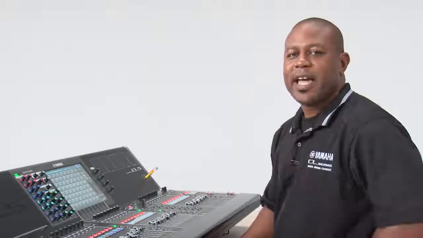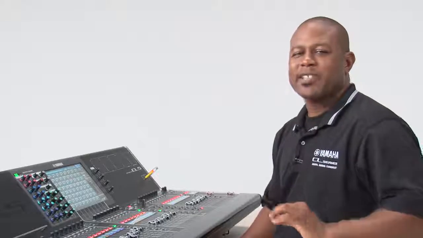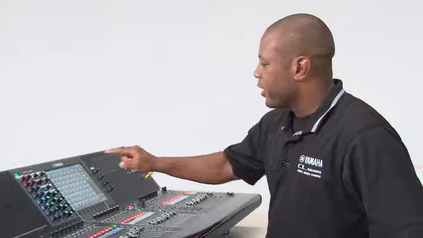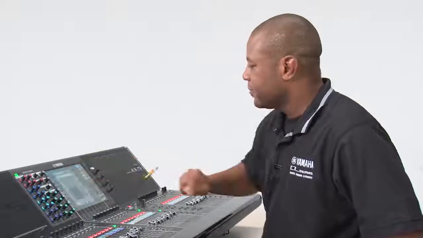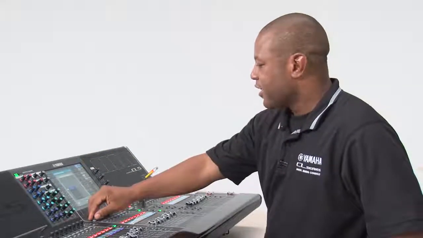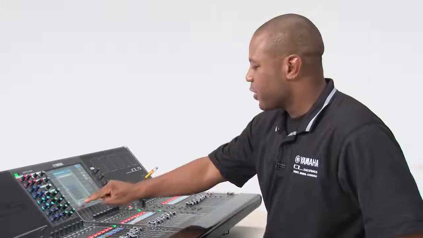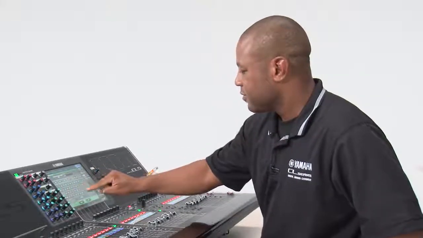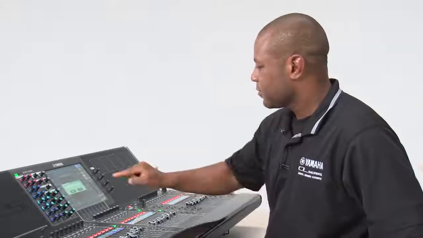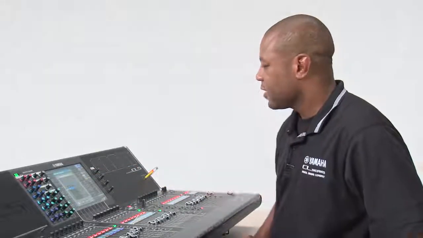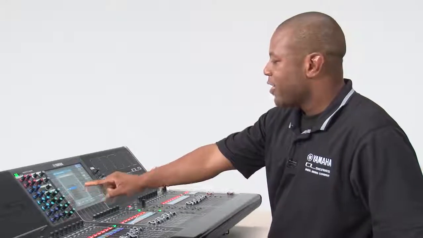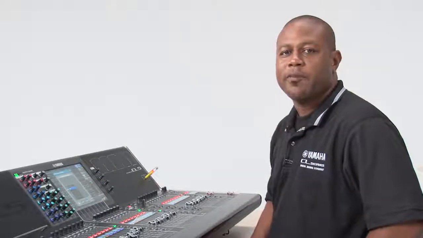Let's store this setting as a library, that way we can access it quickly from the console again later. To store this library, touch on the library icon, select a spot, and then hit Store. I'm going to call this DVS. Now I have a Dante Virtual Sound Card library that I can use whenever I want to do virtual sound check.